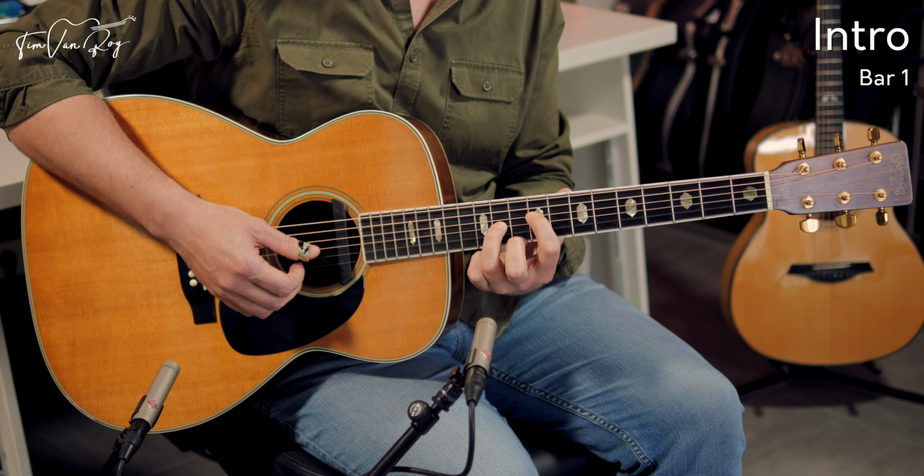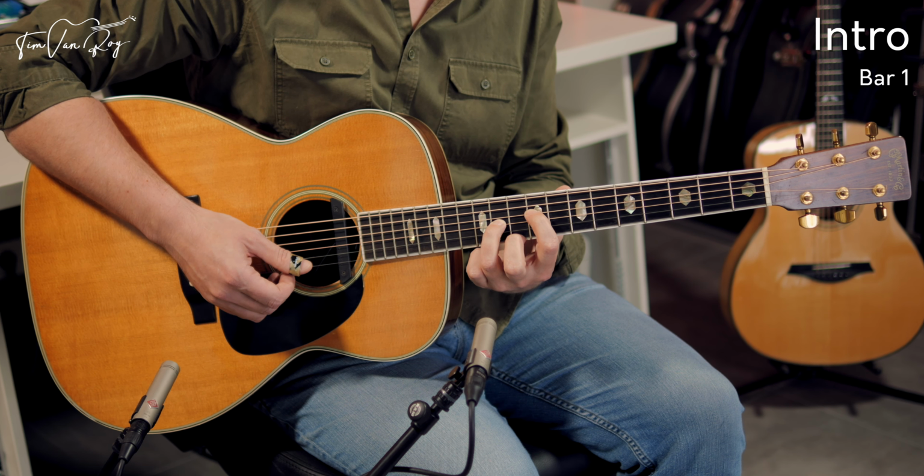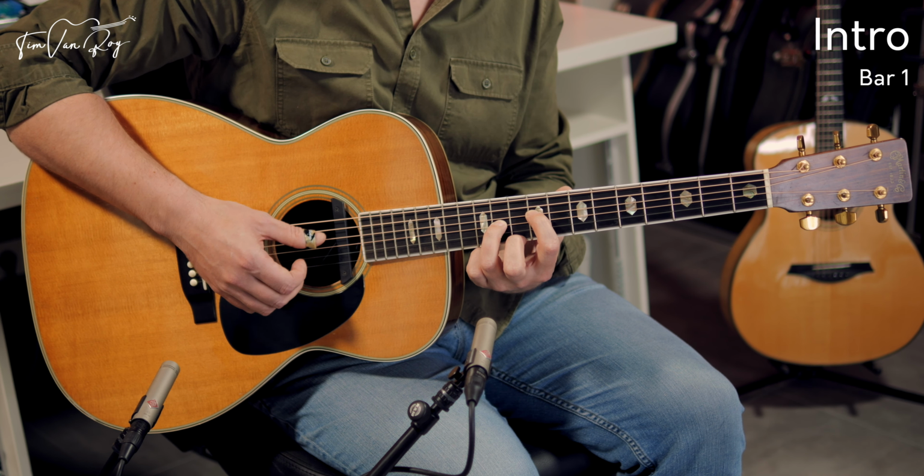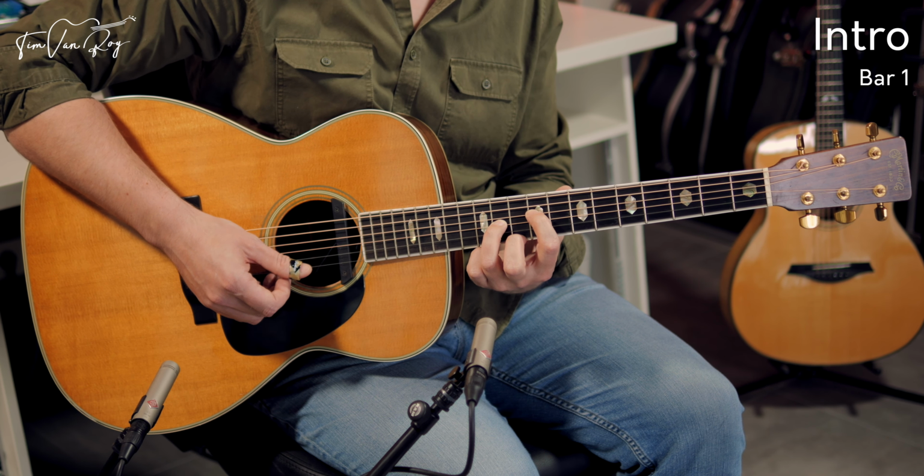The picking pattern in the thumb is, I think, meant to be very consistent. Now, if you see Tommy play this intro, the thumb pick sometimes does something slightly different, but I do think this is what it is based on. You always pick D string, G string, B string, D string, G string, B string, D string, B string.